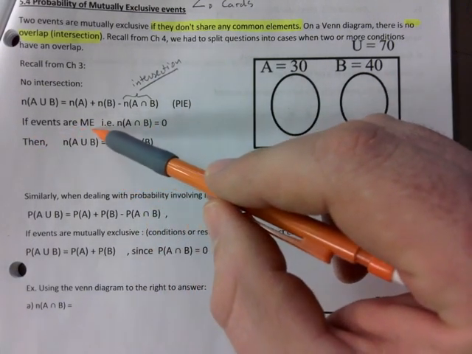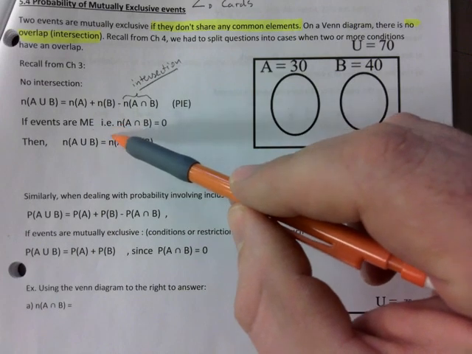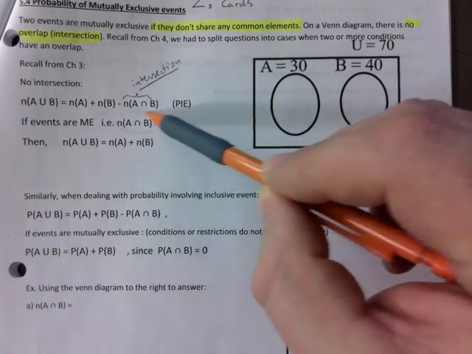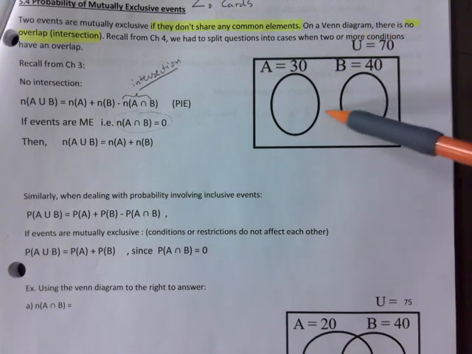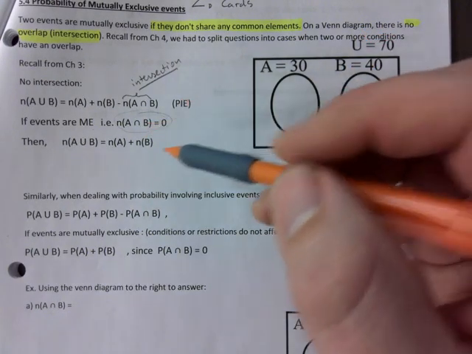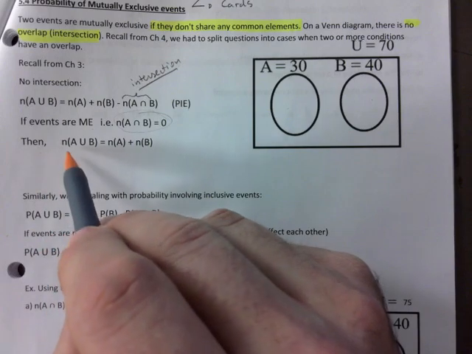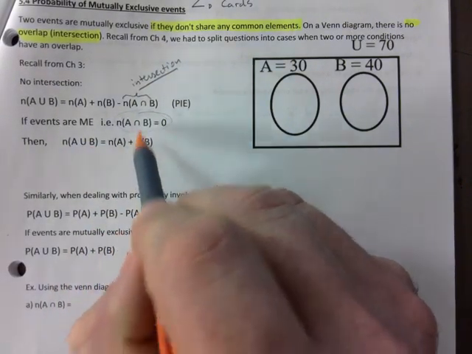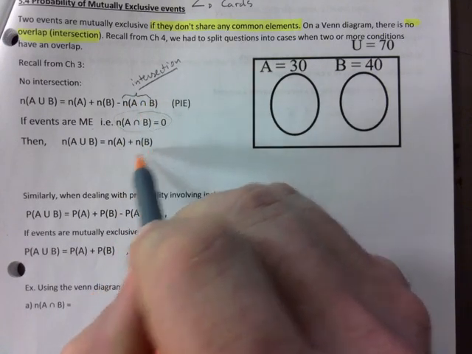If the events are mutually exclusive, then the AND part is 0. If they were to overlap, there'd be nothing in there. So therefore, N of A or B is simply adding them up. This part right here is just dropped.